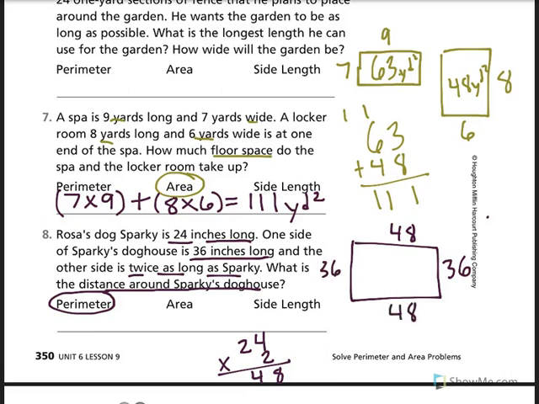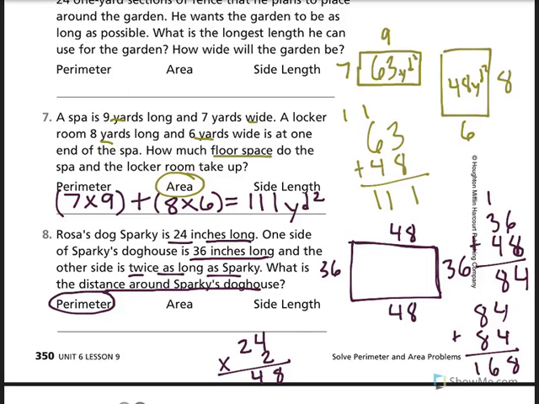So let's do 36 plus 48. 8 plus 6, 14. 1 plus 3 is 4, plus 4 more, 8. So that was this many. Now we're just going to add that to itself. So 84 plus 84, 168 inches long. All right.